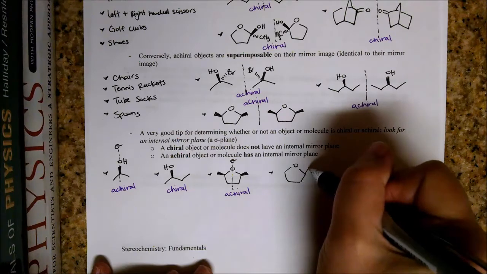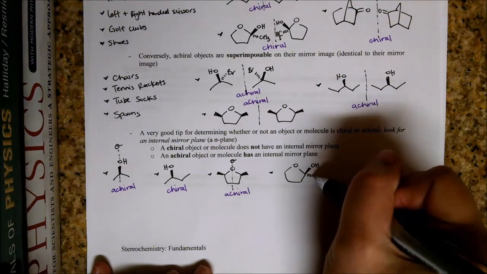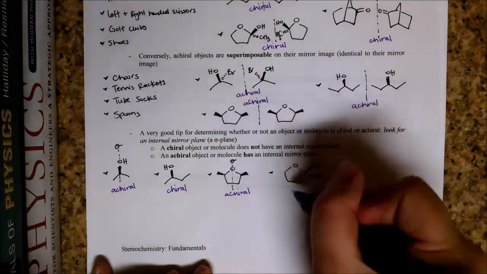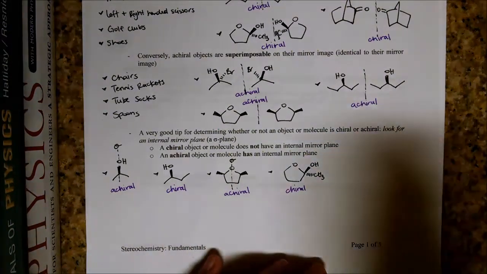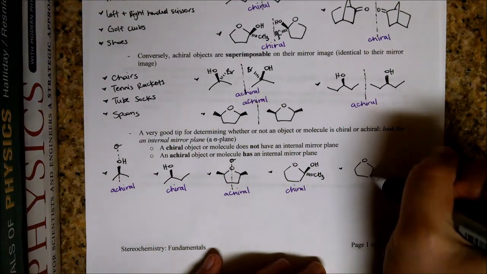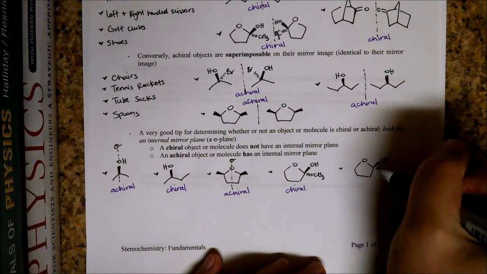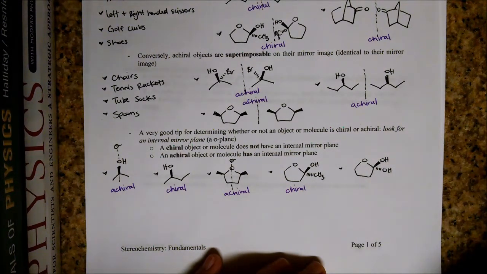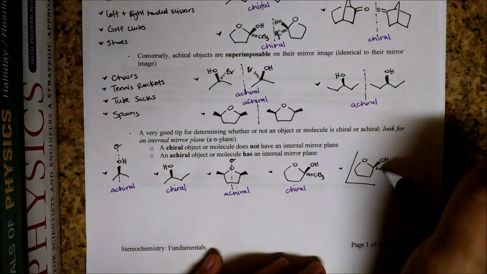How about this guy? We drew him earlier as well. Again, no mirror plane, there's no sigma plane. So this guy is chiral. Interestingly though, closely related, but still very different. What if we did this guy? OH, OH. Okay, this one's harder to see, but the sigma is kind of the plane of the paper.